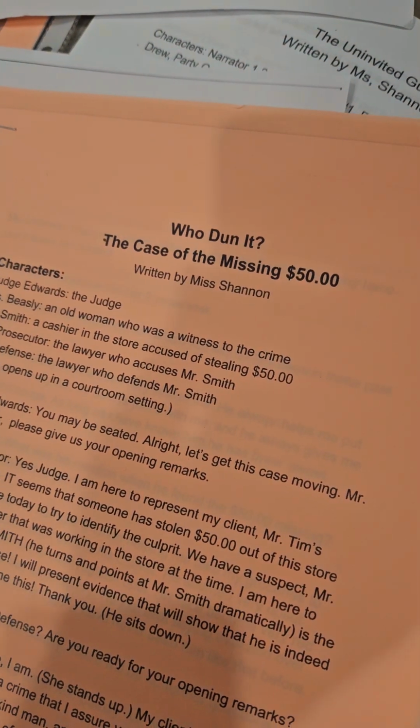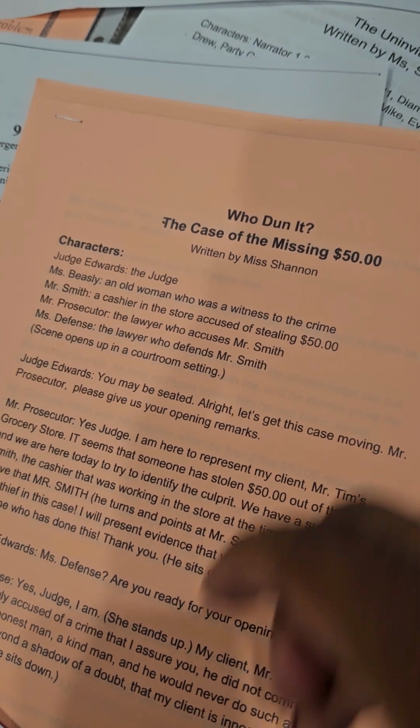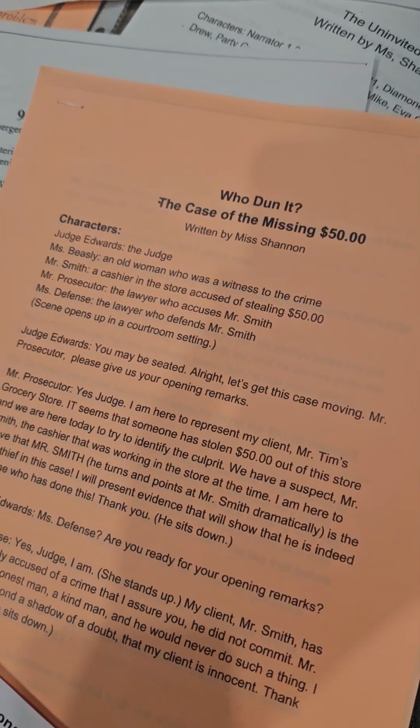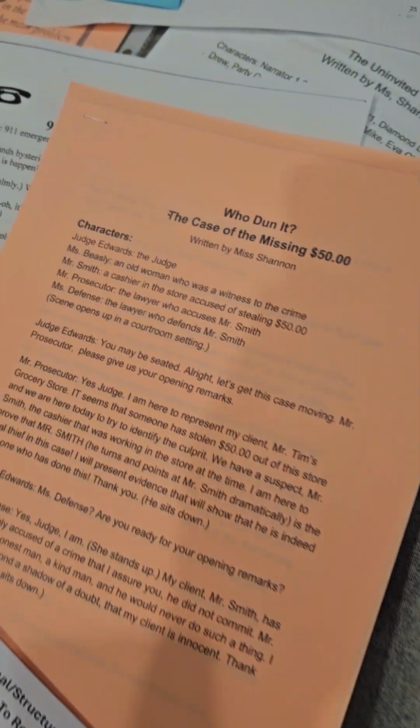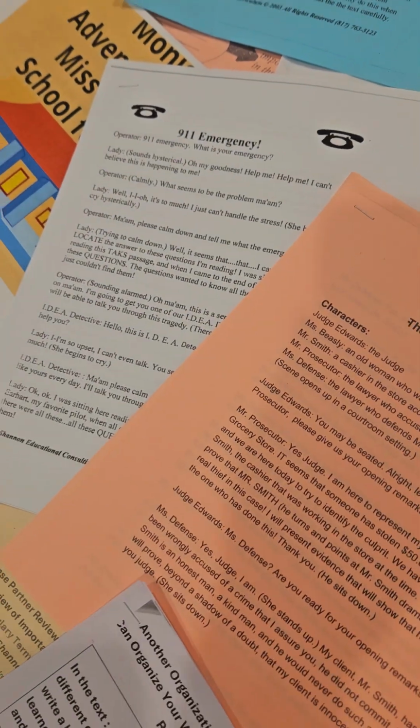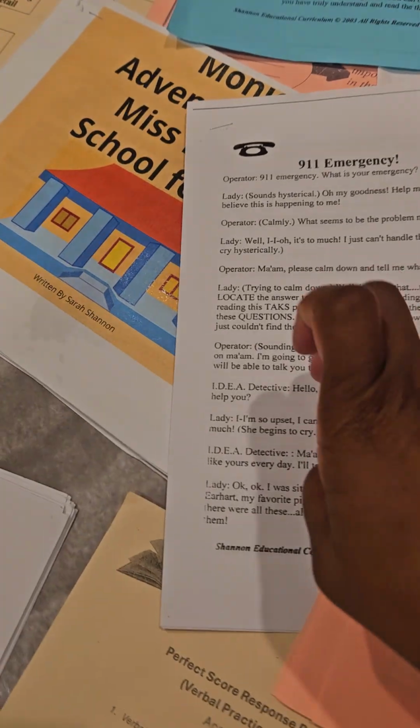This is The Case of the $50, which is on inferencing. I also have a video on my website that goes along with this. It's an auditory video, again meeting those auditory needs. 911 Emergency goes along with that. I have a video I'm going to add to that one.